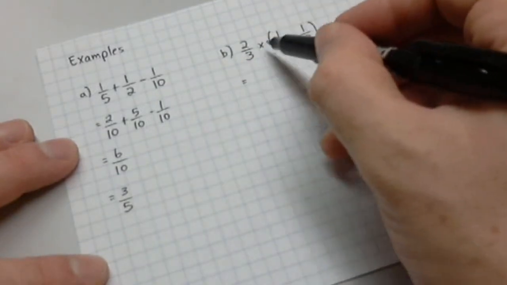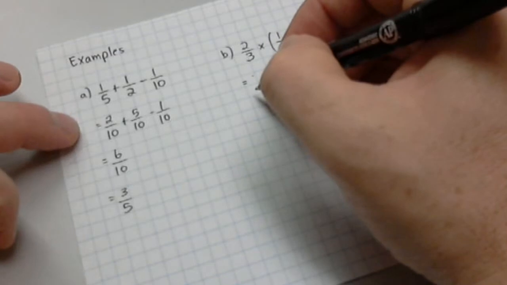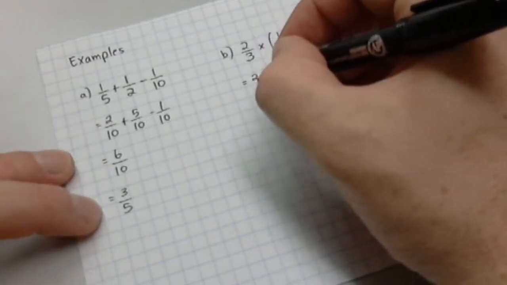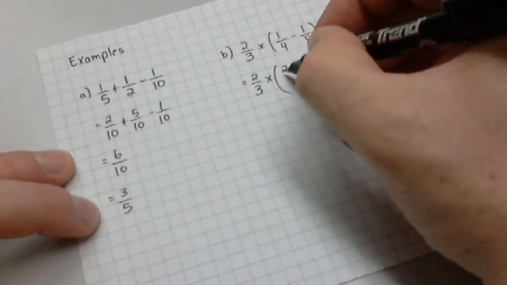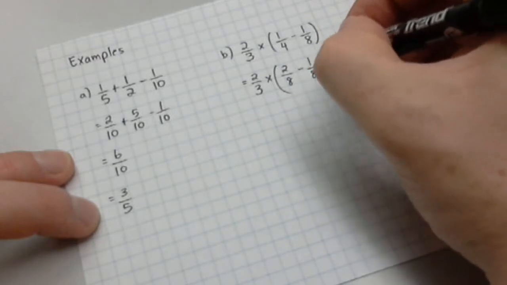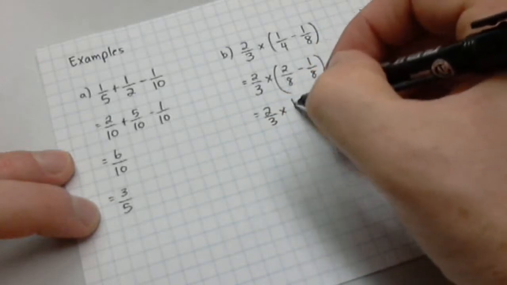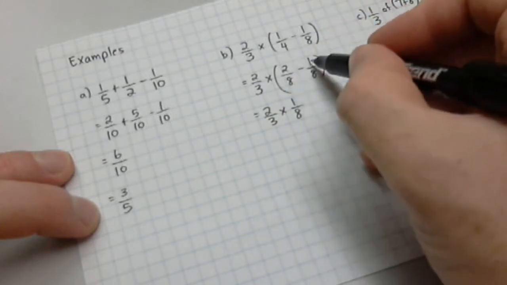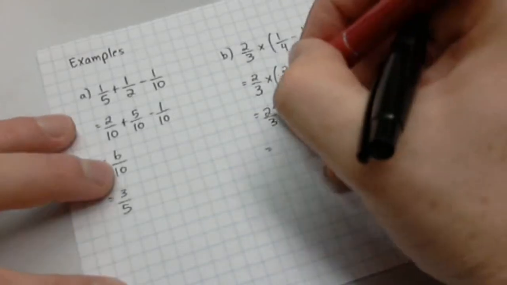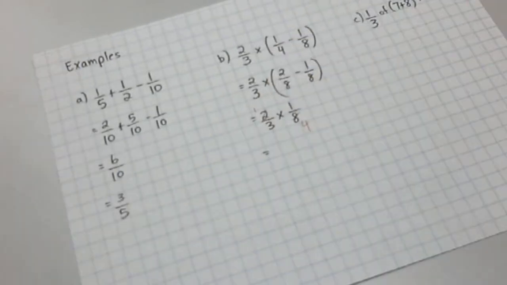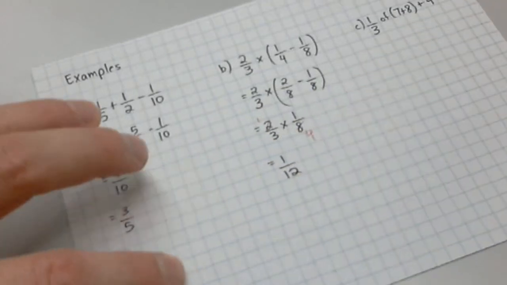Now here, I have multiplication and a bracket with a subtraction inside the bracket. Again, I'm going to keep all my equal signs lined up. This 2/3 stays the same. Multiplication stays the same. This becomes 2/8 minus 1/8, common denominator method. So my next line is 2/3 times 1/8, because I've subtracted 1/8 from 2/8. Then I can do my multiplication. Actually, I can cross cancel first. 2 divided by 2 is 1, and then boom, like that. So 1 times 1 is 1. 3 times 4 is 12, which is my answer.